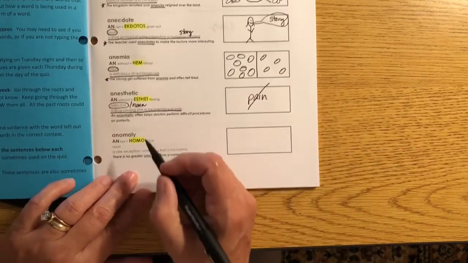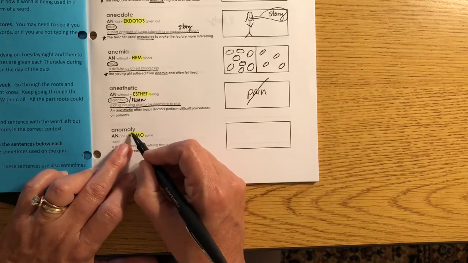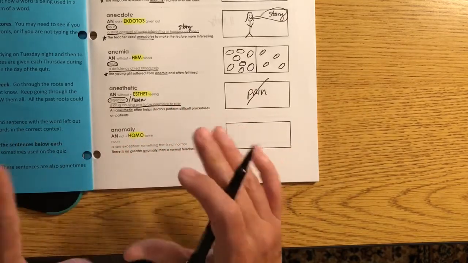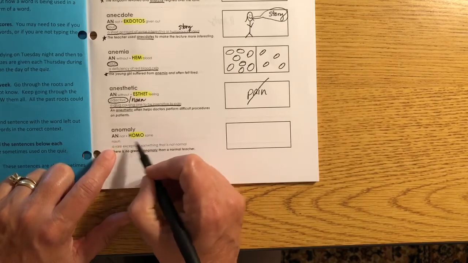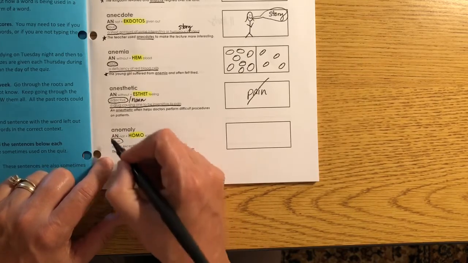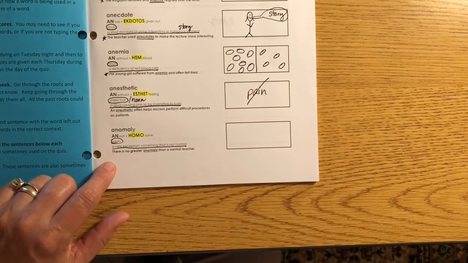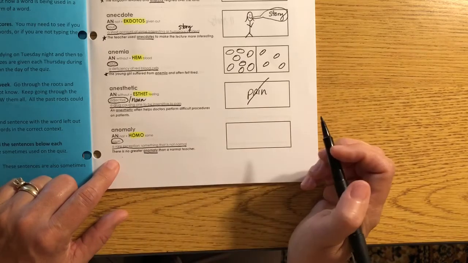All right, anomaly. You don't see the root homo in anomaly. Sometimes that H will go silent and then the O drops, but I promise it's there in the origin of the word. So it literally means not the same. It's a noun. It means a rare exception, something that is not normal. There's no greater anomaly than a normal teacher. That's kind of funny because we're all weird.